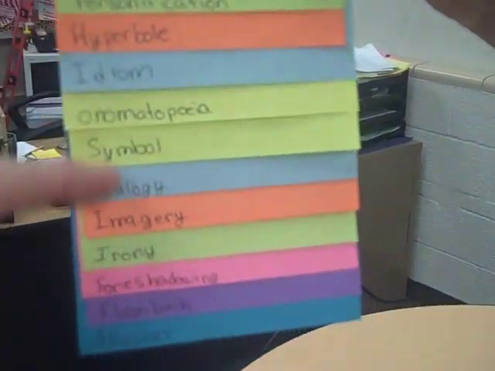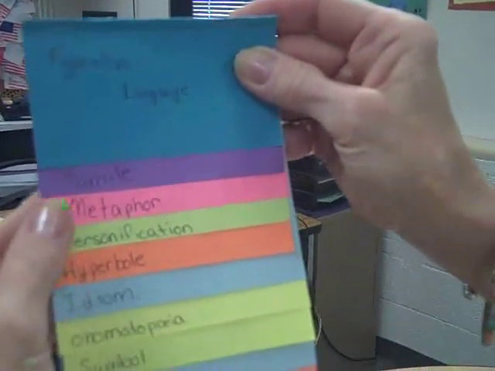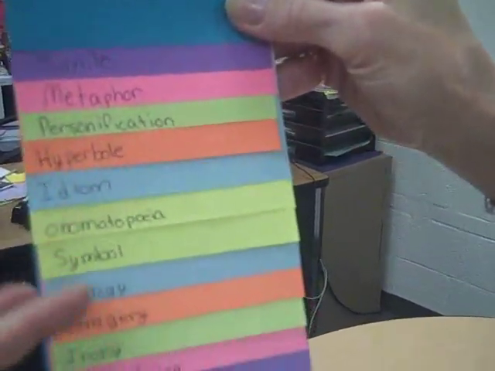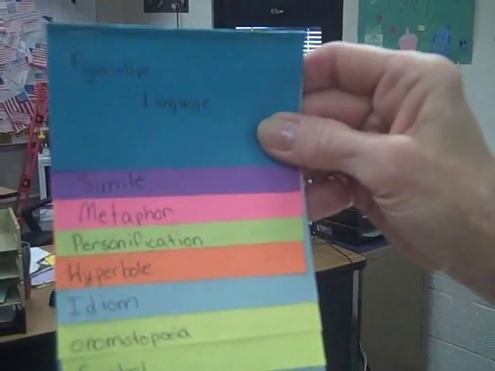You'll notice we have 13 plus this item here. There are actually only 7 that are going to be tested at the 8th grade level, but we do use all of these, so we chose to put them all on.